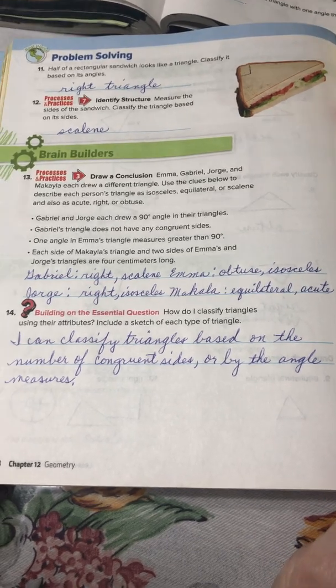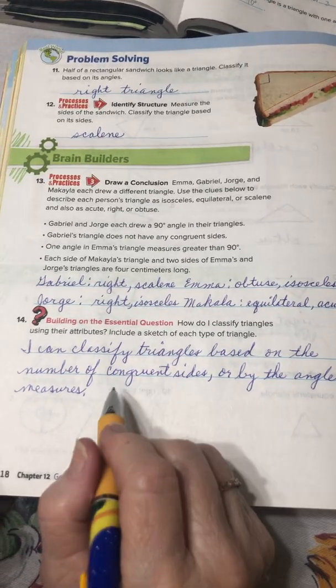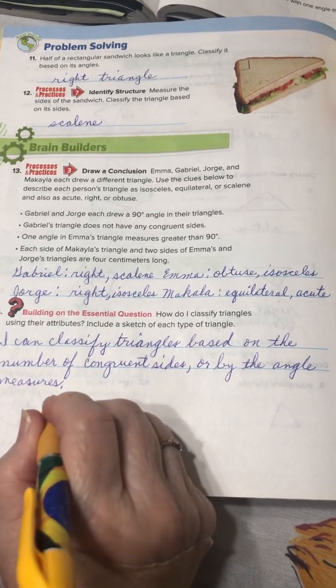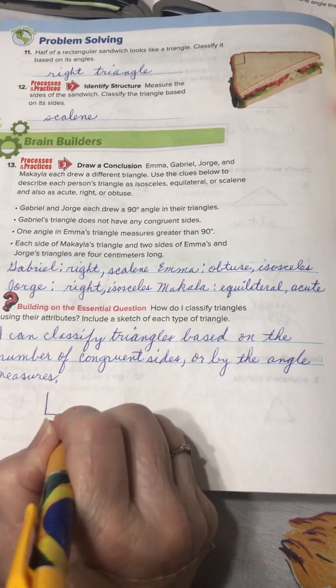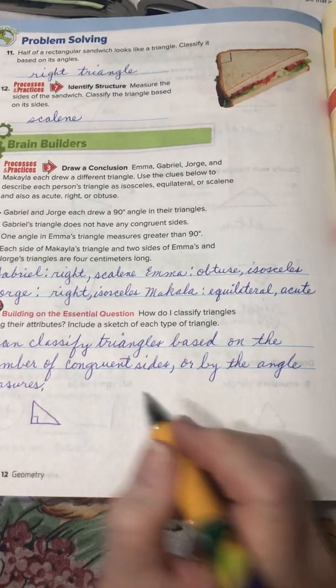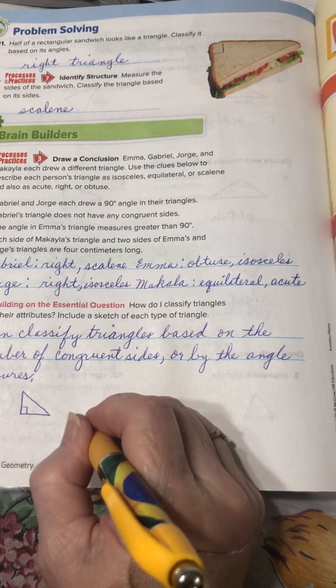And now they want us to draw each type of triangle. Okay, so let's see, let's draw a right triangle. There's the 90-degree angle.